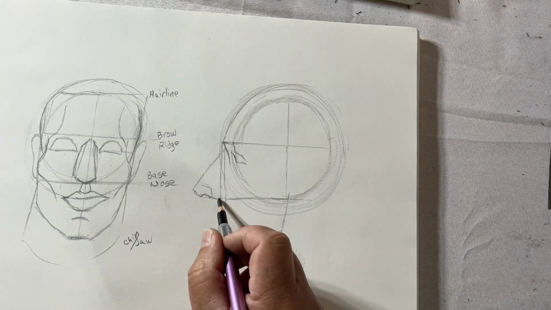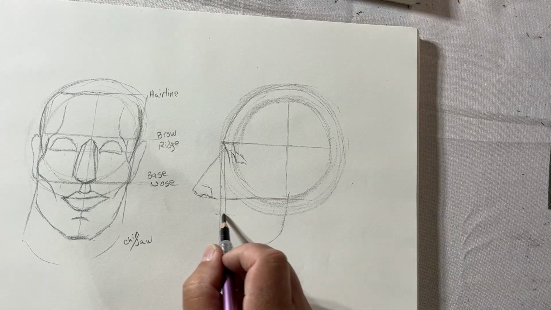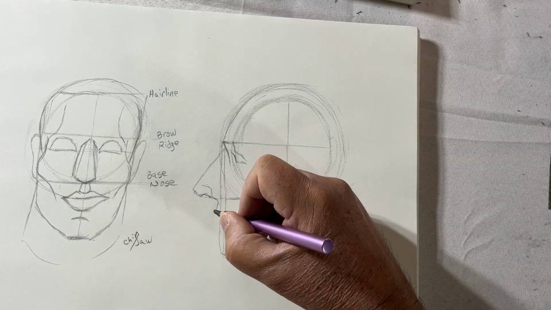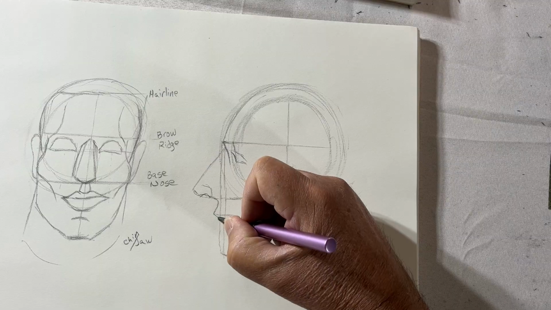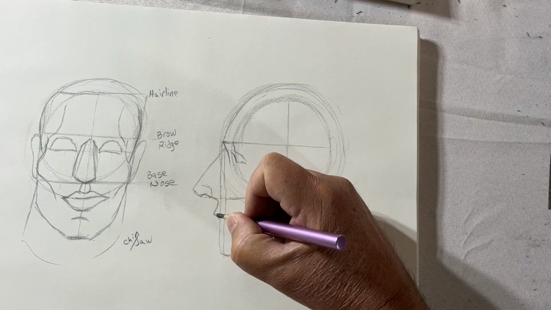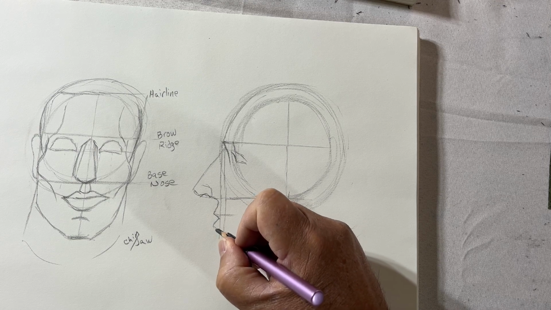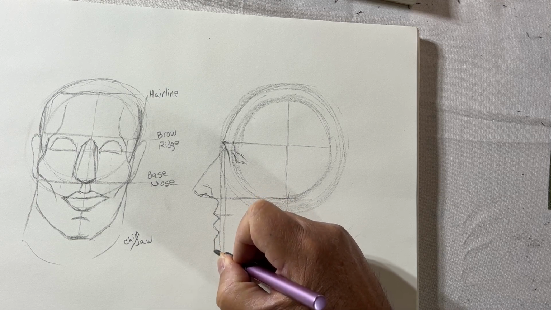The mouth will be about here. The mouth comes out, so we want to go this way. Then it comes in, right, because the lower lip faces inward. Then it comes out again, then in again, and then the chin.